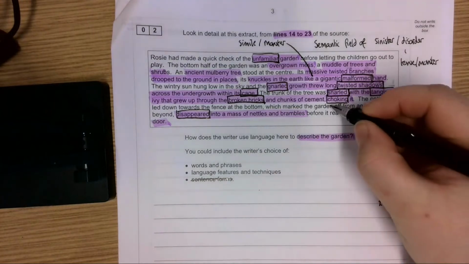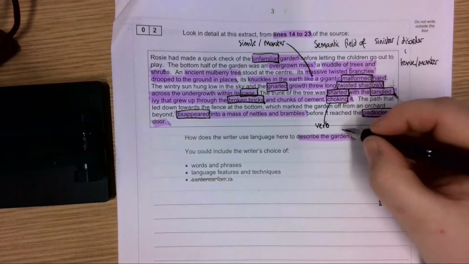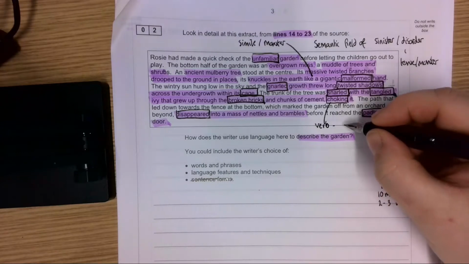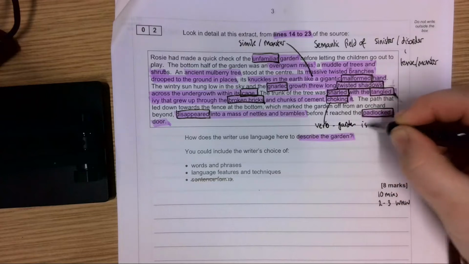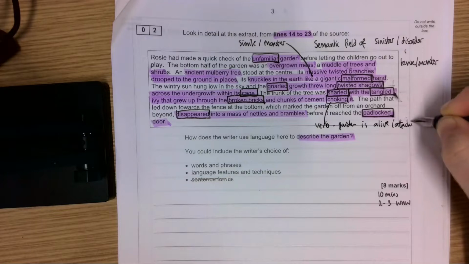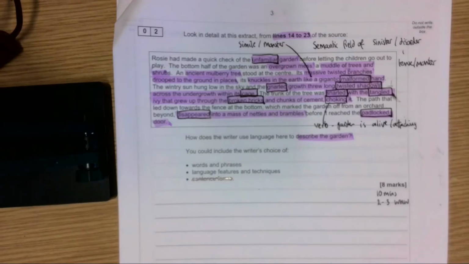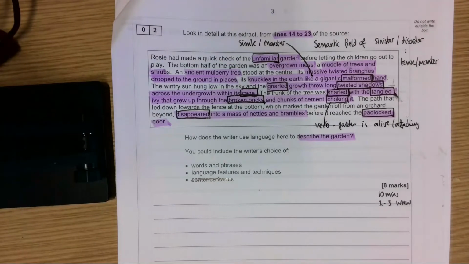We've then got this verb choking here, and this makes it sound like the garden is alive and is attacking. There's also a semantic field of things being broken and of this idea of the garden being very untidy. You know, we've got that overgrown mess, a muddle of trees, we've got the ancient mulberry.